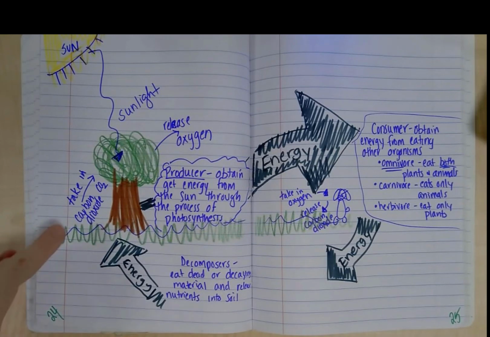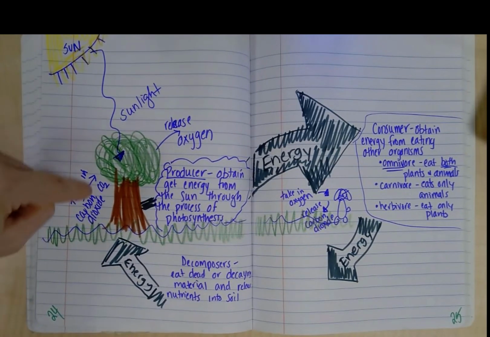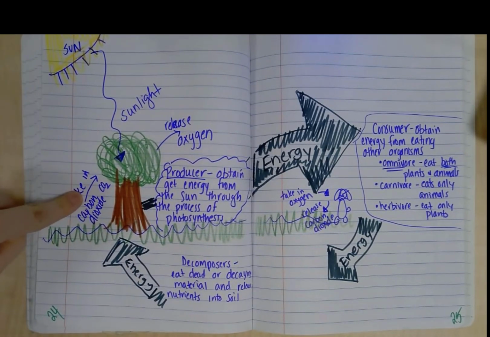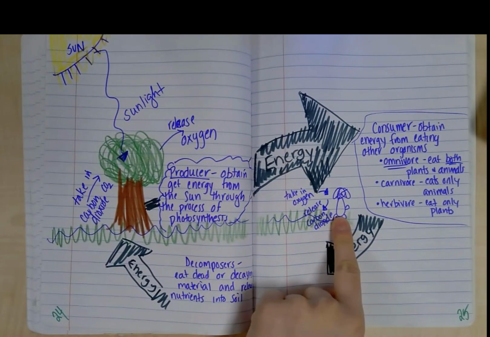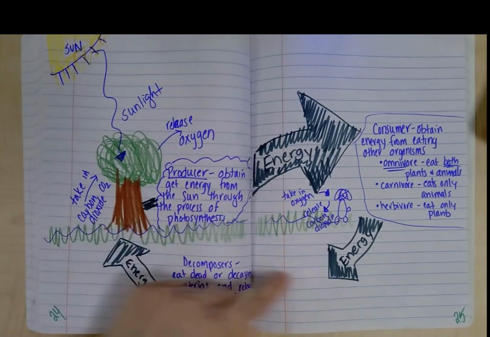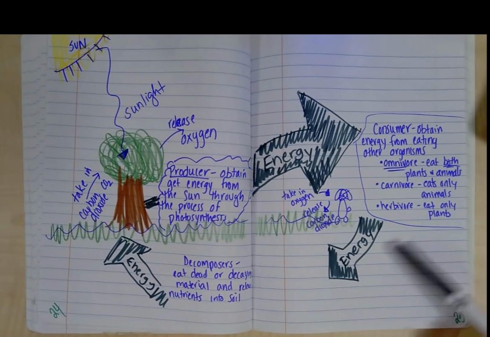But then we also have the carbon dioxide taken in by the producer, which releases oxygen, and consumers take in oxygen, release carbon dioxide, and it goes back around. But some of you might be going, you left a spot over in the corner. Yeah, I did that on purpose.